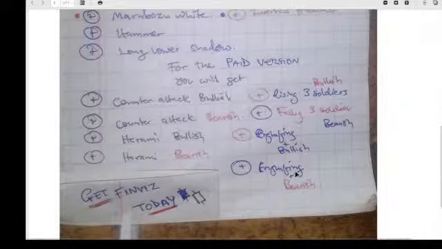You get the bullish engulfing, the bearish engulfing, the falling three soldiers. Basically, with the paid version, you get access to more patterns.